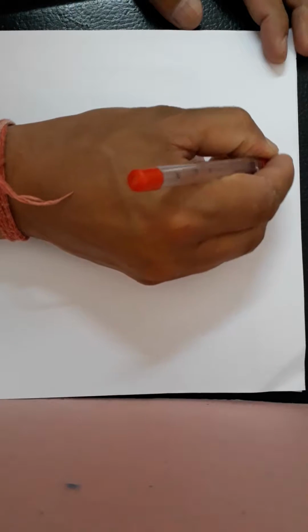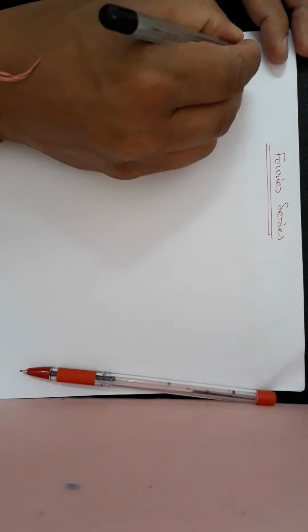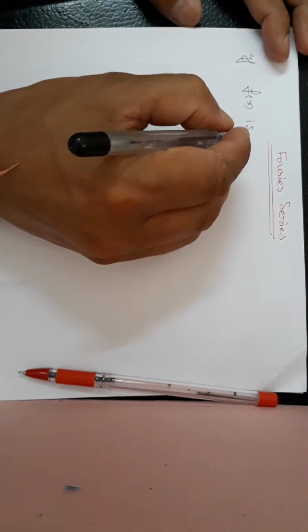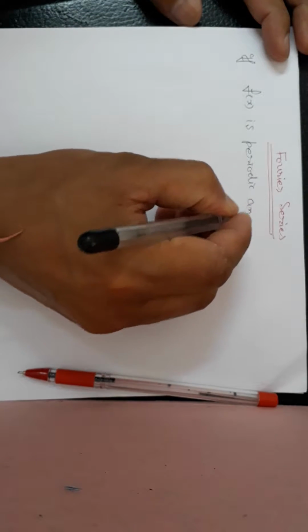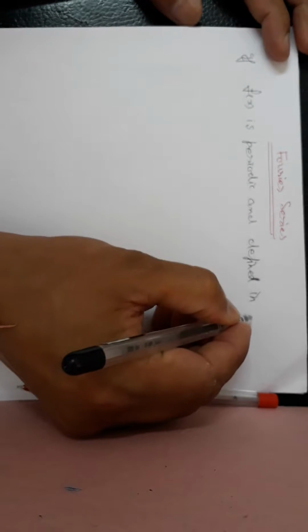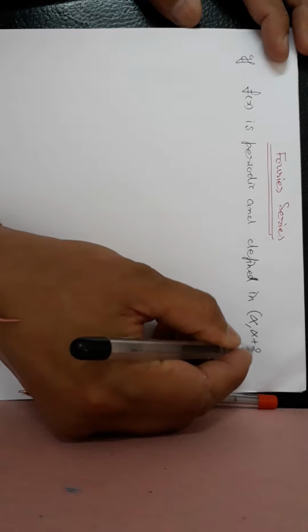I will discuss Fourier series today. If we have a function f(x), and f(x) is periodic and defined in an interval, we can have an arbitrary interval, say alpha to alpha plus 2l.